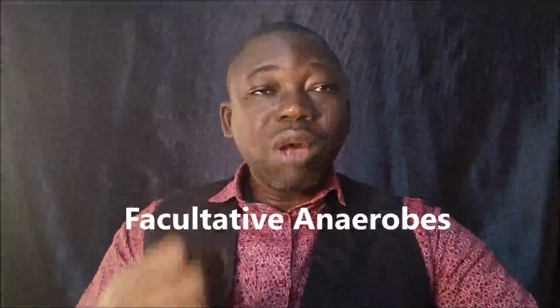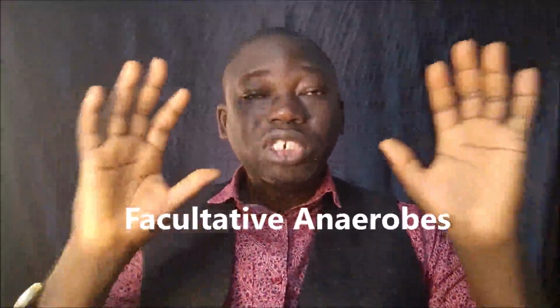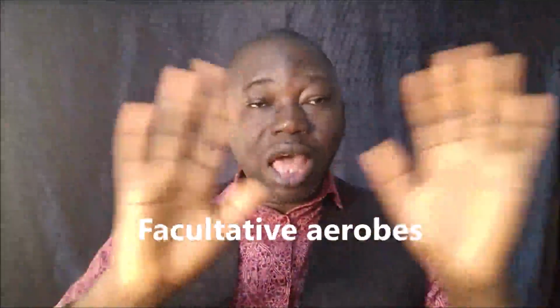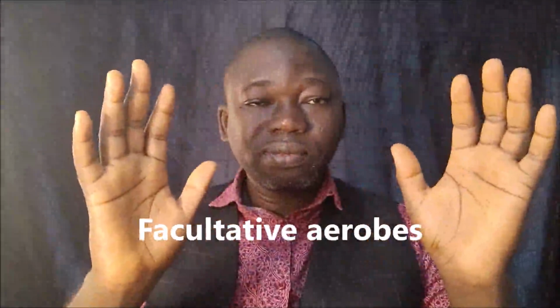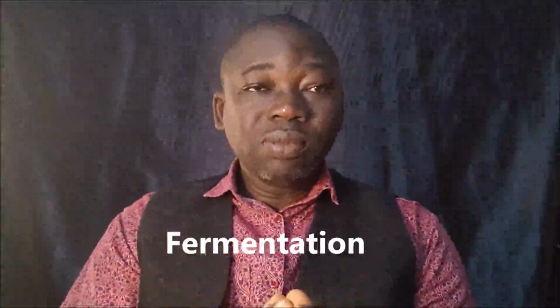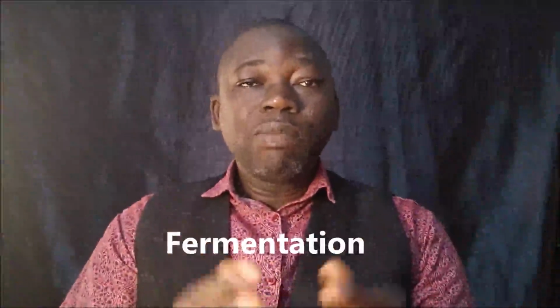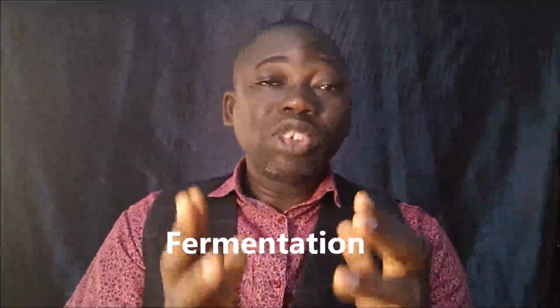Now let's look at microbiology terms that start with letter F. The first one is facultative anaerobe. This is an anaerobe that can even survive in the presence of oxygen. Normally these are anaerobes, but they can survive in the presence of oxygen. Facultative aerobe, aerobic microorganisms that can even survive in anaerobic conditions. Now, let's look at the definition of fermentation. Fermentation is an anaerobic breakdown of organic substances such as sugars into alcohol, acid, or gas by microorganisms.